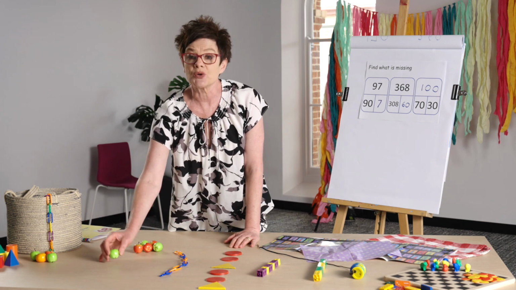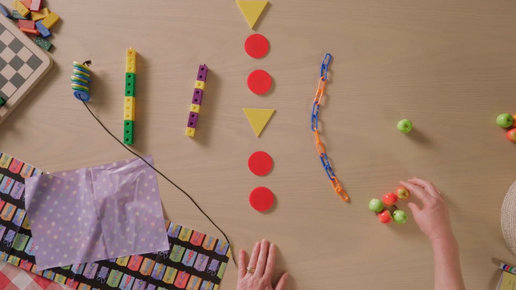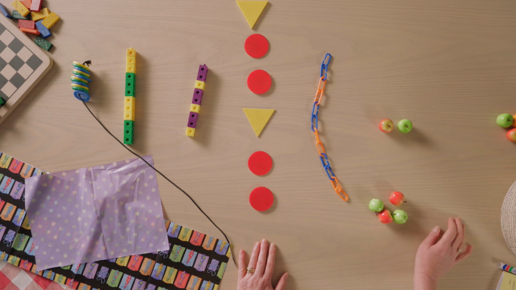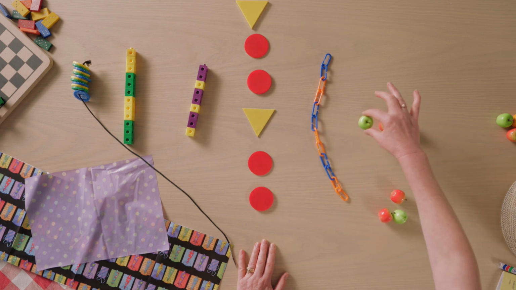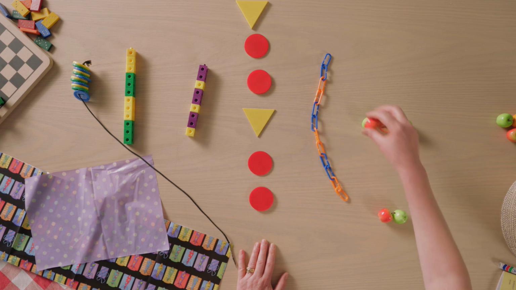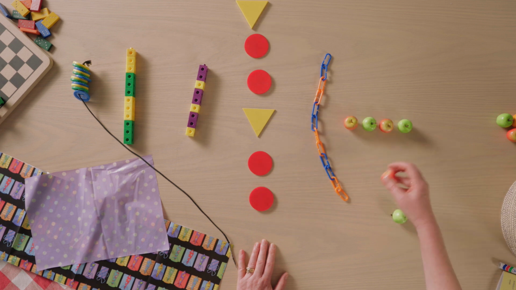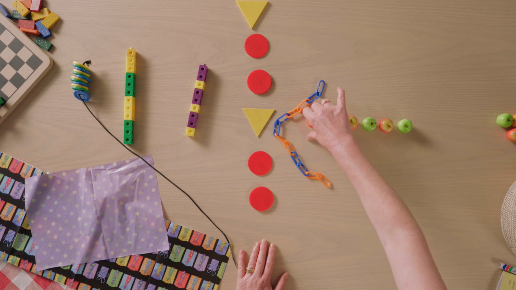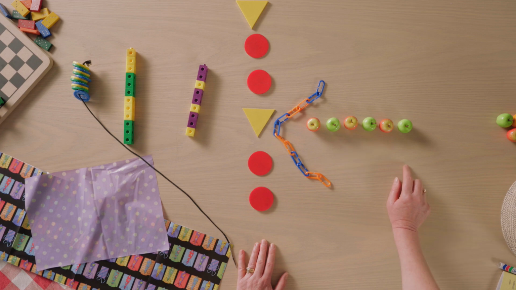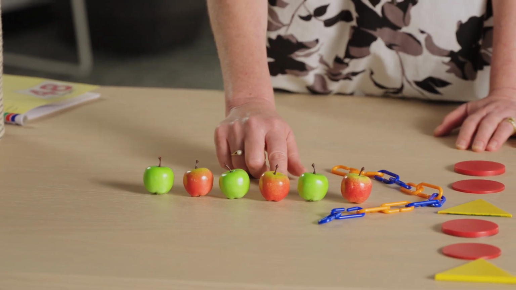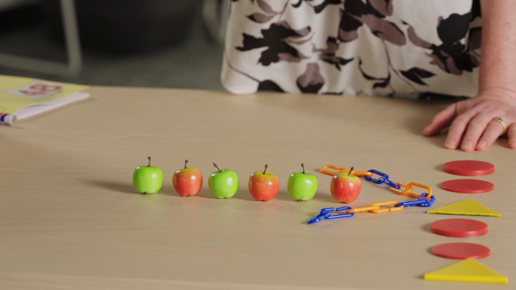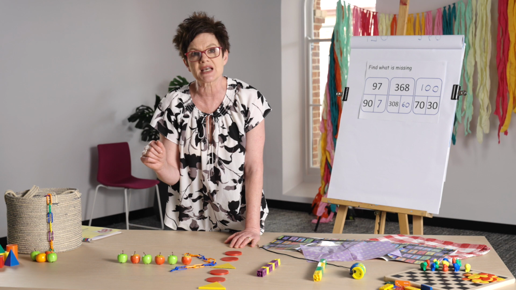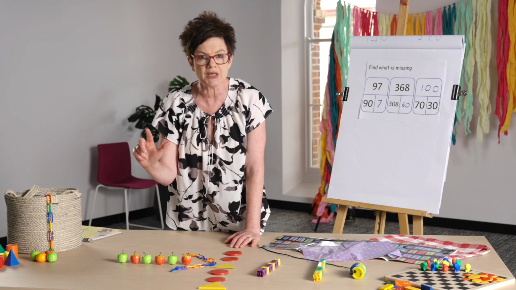The first one I'm going to make with you. So we have a lovely little green apple and a lovely little red apple. I'm going to continue the pattern by showing you green, then red, green, then red, green, then red. So we can describe this pattern as green, red, green, red, green, red, or we could describe it using a symbol. For instance, we can use our letters A, B, A, B, A, B.